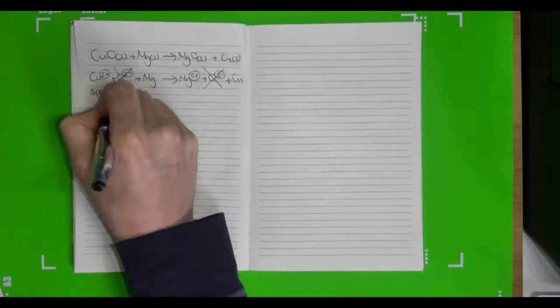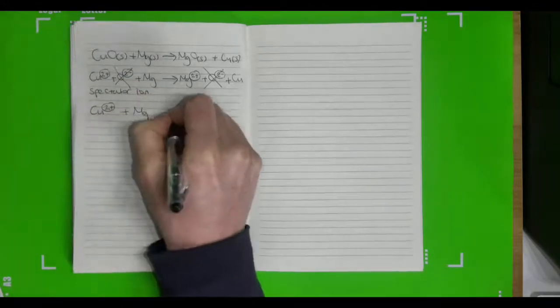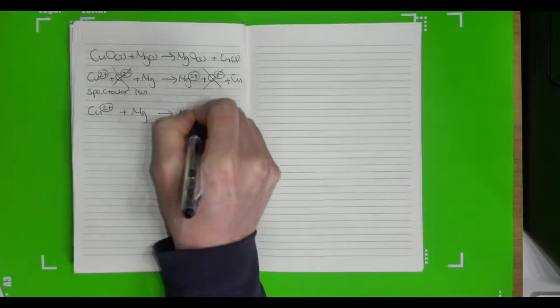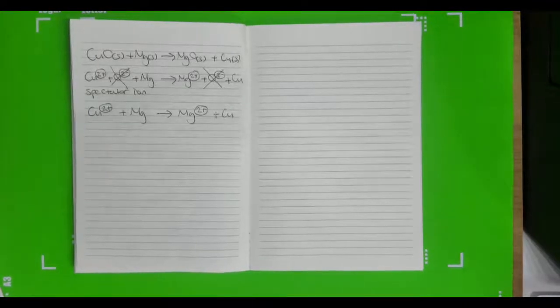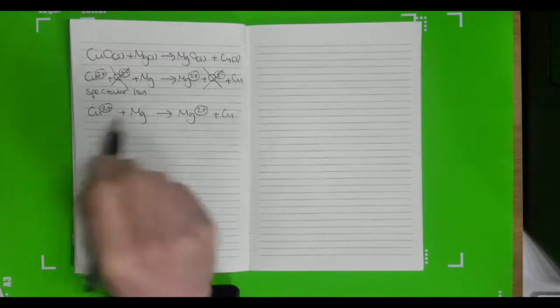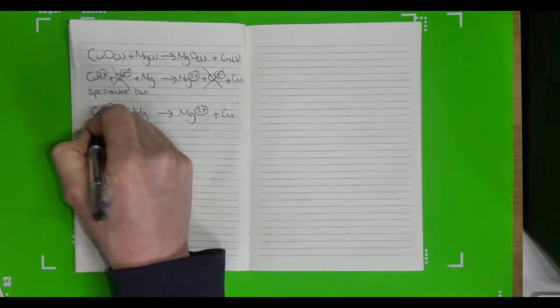So the reaction becomes, that's what we'll call the ionic equation. The ionic equation shows what's happening to the ions which change.